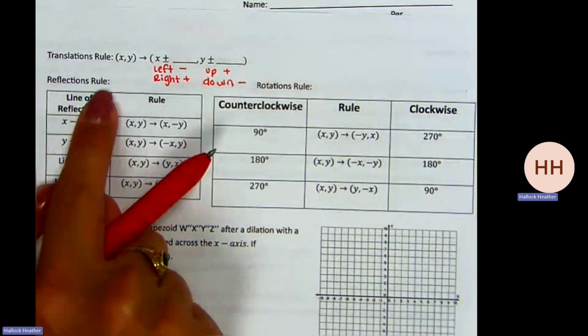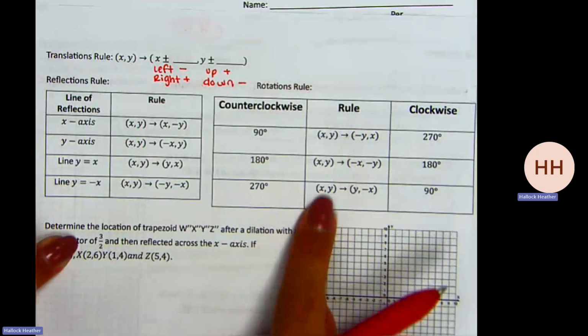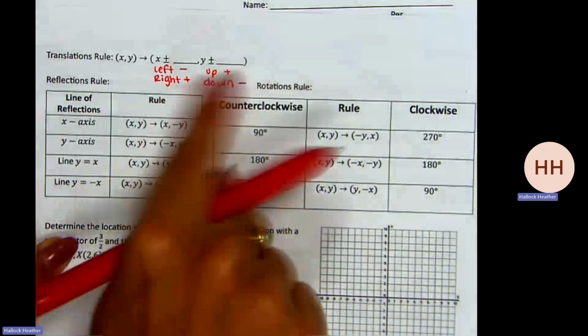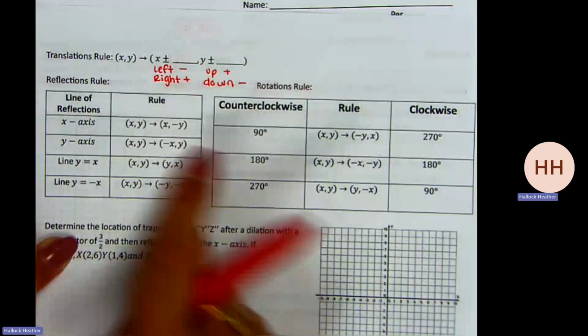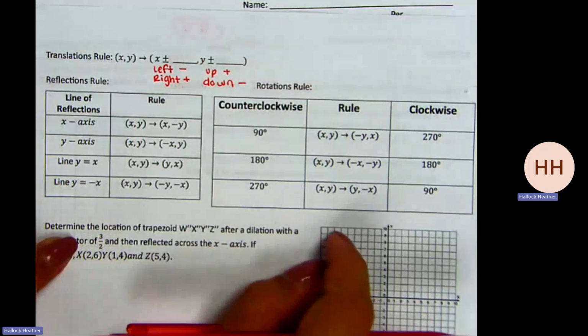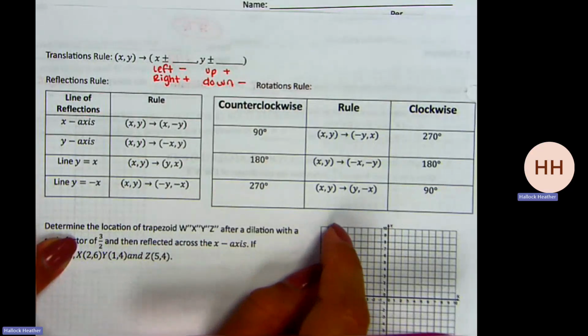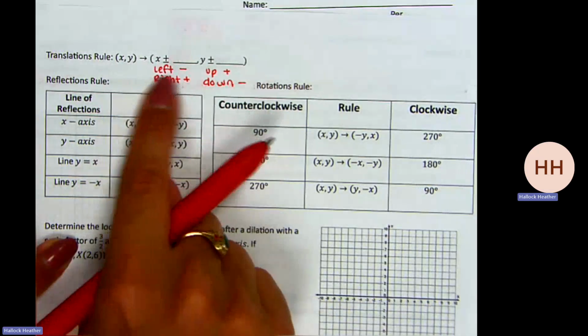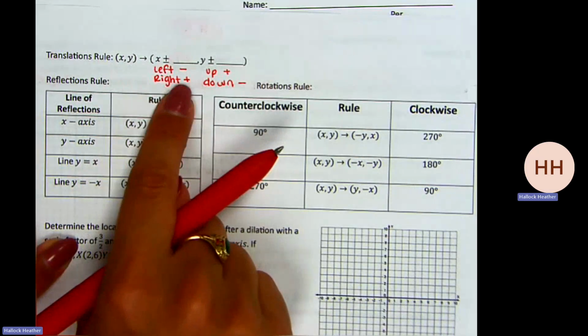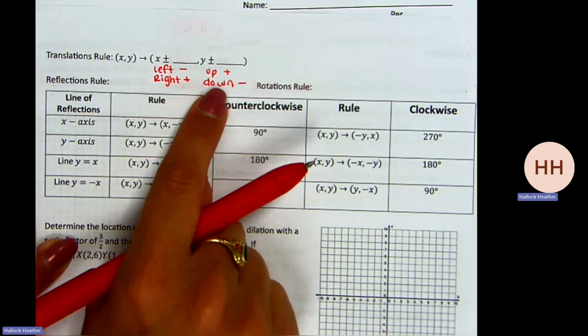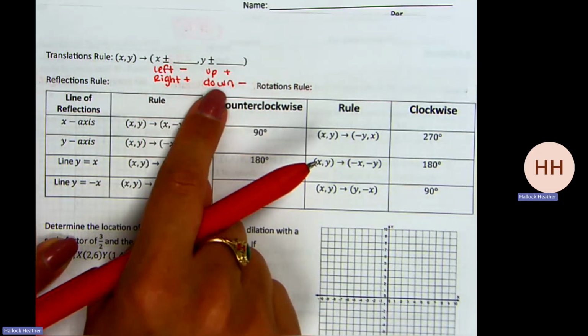I also put all the lines of reflections and I put all the rotations. So all of this stuff is old. There's a couple questions that involve some of the old stuff. So it's going to say to dilate it and then also shift it to the right or shift it down or rotate it. So this is all old stuff. So if it's left, you subtract a number. If it's right, you add a number. If you're going up, you add a number. If you're going down, you are subtracting a number.